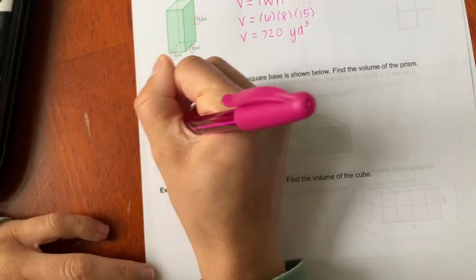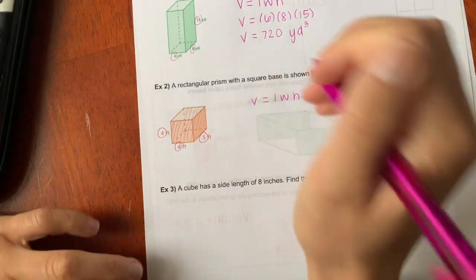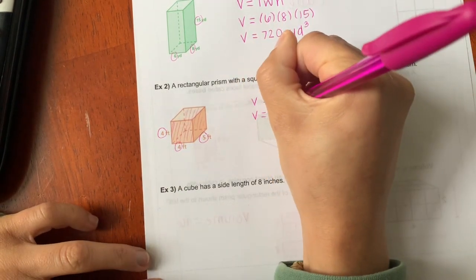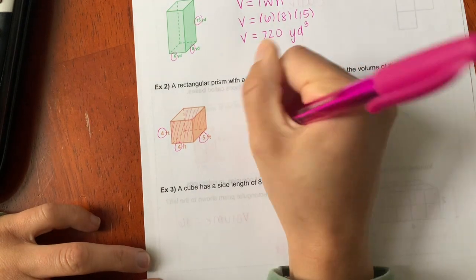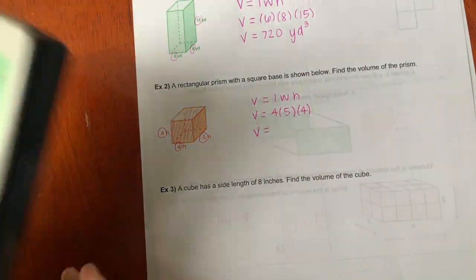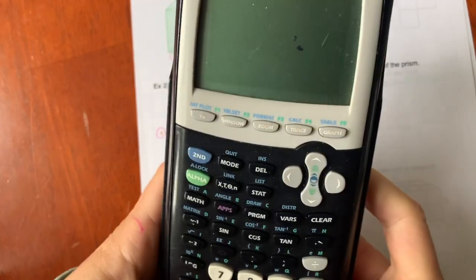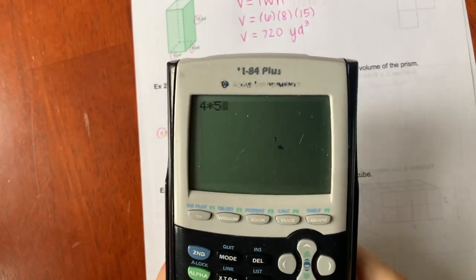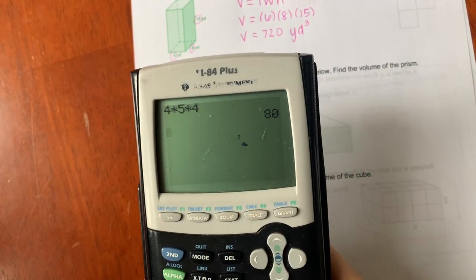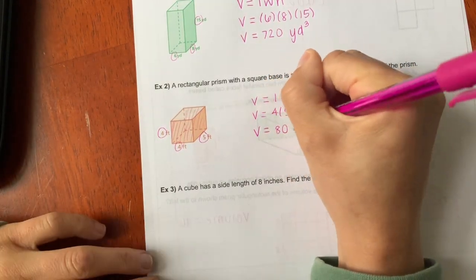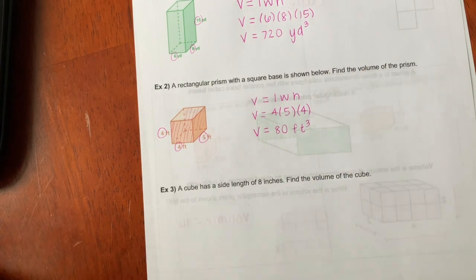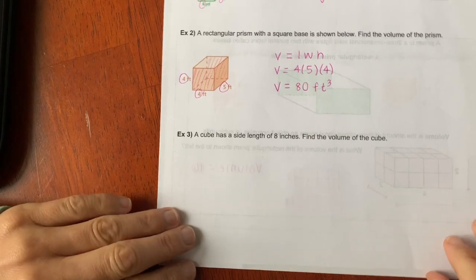Substitute 4 times 5 times 4. That's 80. The units here are feet because it's volume cubed.